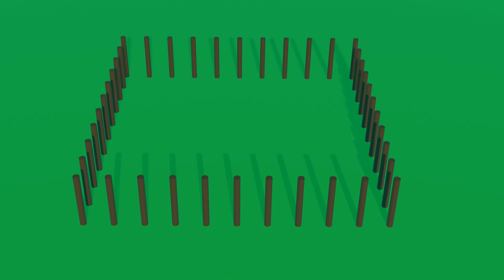However, notice that the segments overlap at the corners. We only need 1 post in each corner, and each corner is shared between 2 fence segments. Since there are 4 corners, we know that the number of elements that appear in both sets, or here, the number of fence posts that appear in both vertical and horizontal segments, is 4. Finally, we just apply the formula. 22 plus 22 minus 4 equals 40.